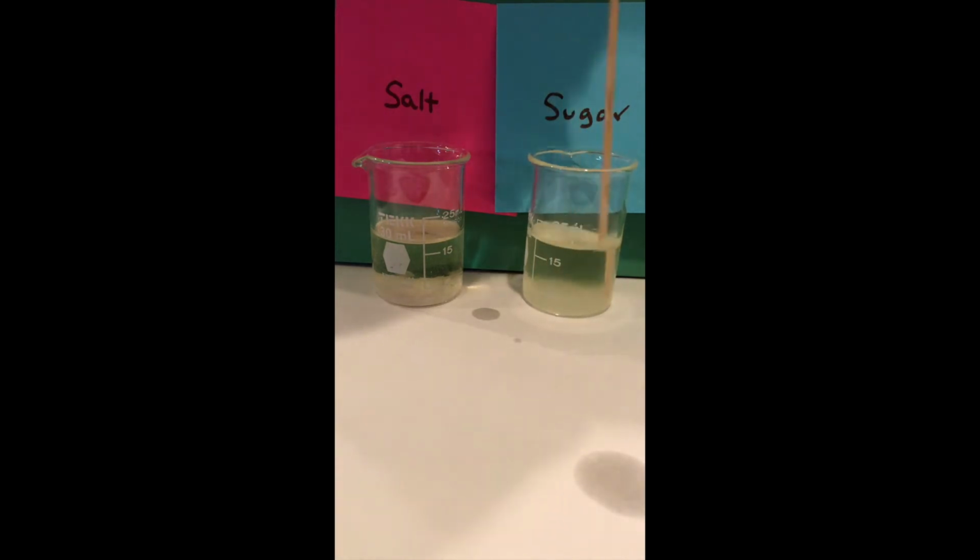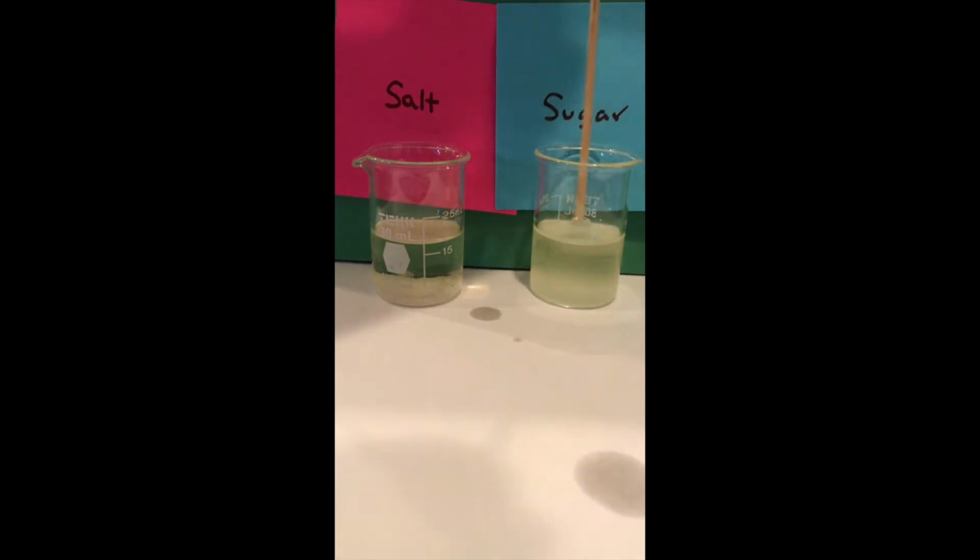And what you're going to do is you're going to observe and see if that salt, which is an ionic compound, versus that sugar, which is held together as a covalent compound, is going to ever dissolve in that oil.